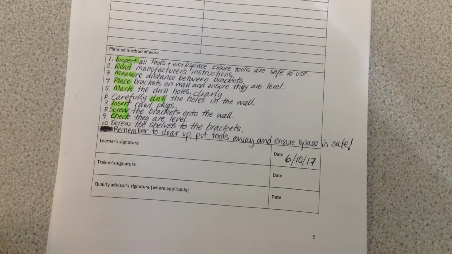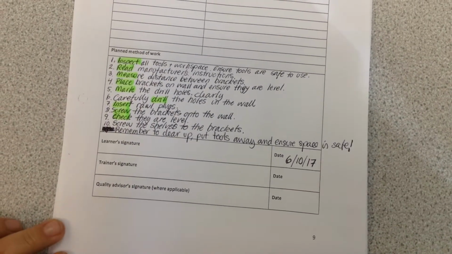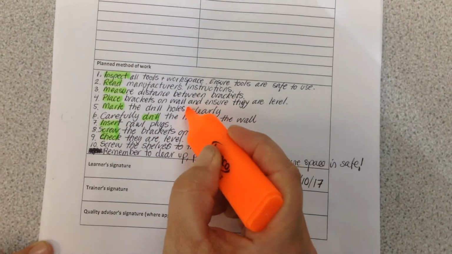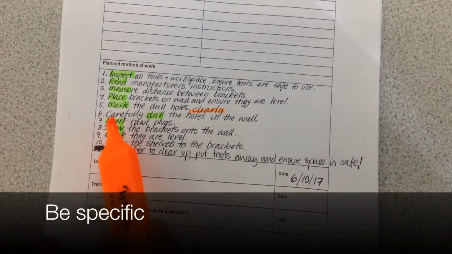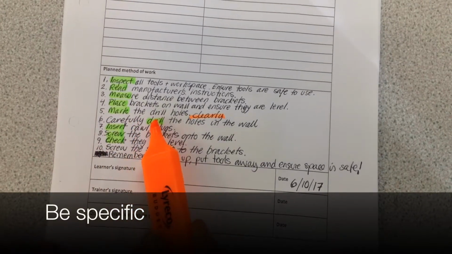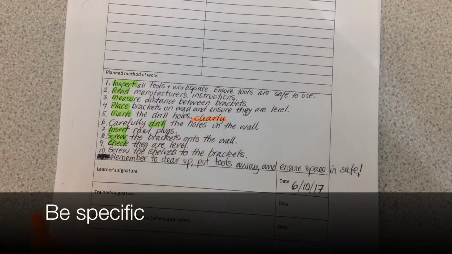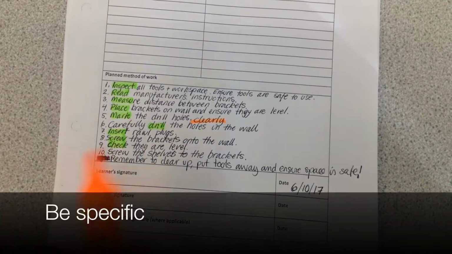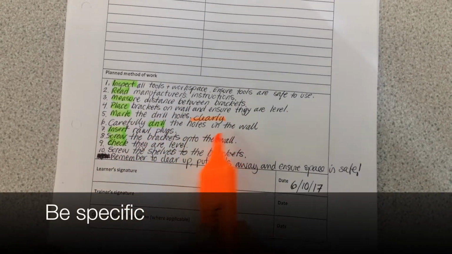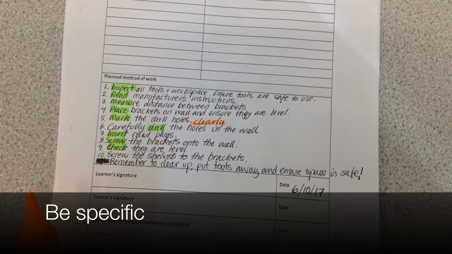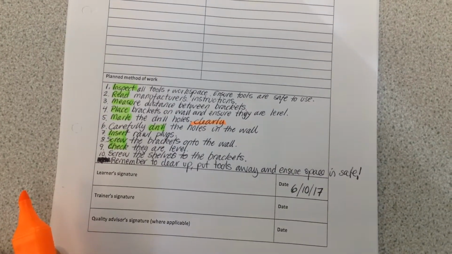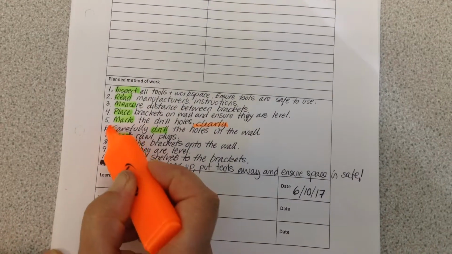You might also like to be a bit more specific in how to do it, and you could add words such as clearly. For example, in the sentence, mark the drill holes clearly, because we know we need to be careful when you're marking holes. Also, when you say drill the holes in the wall, we know we need to be careful when we do this. So you want to make sure your instructions are specific, and you could add carefully.